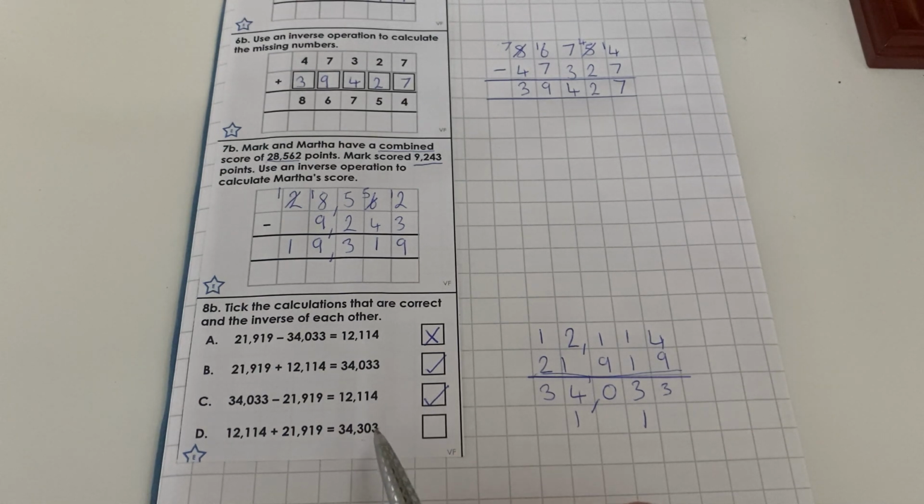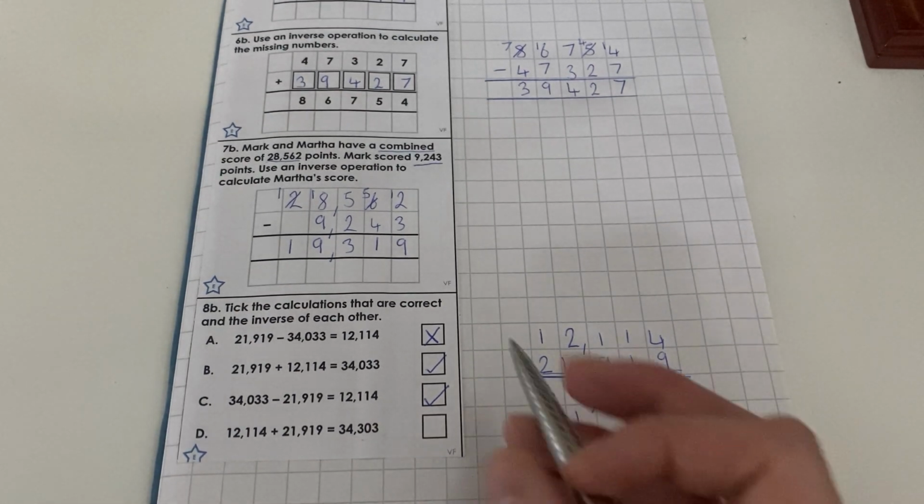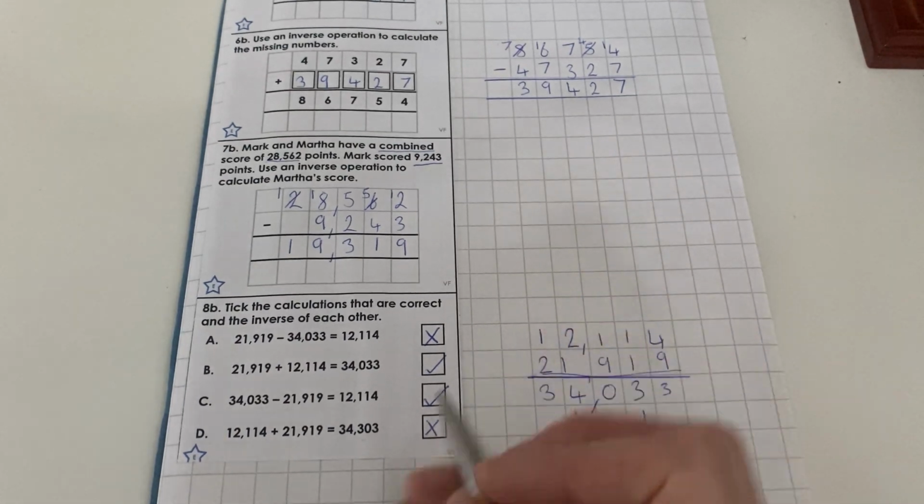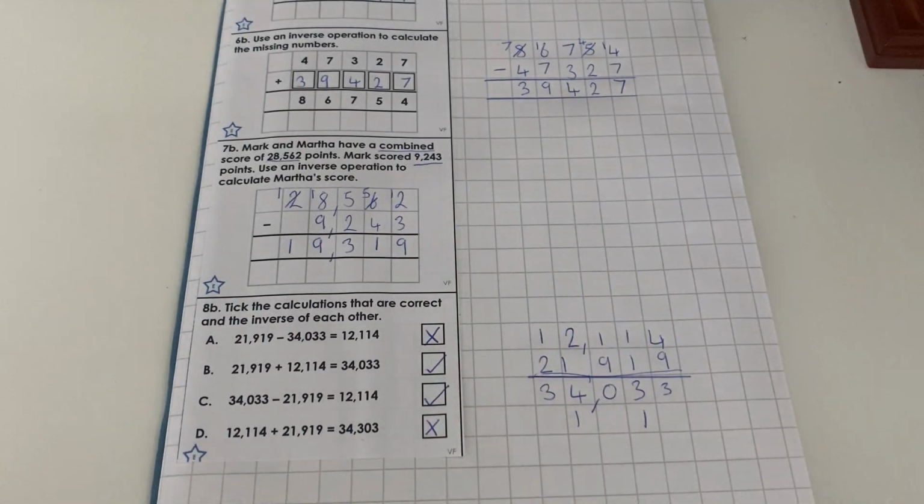So here what they're trying to do is trick you. See that they've put the 3 in the wrong place. So you've just got to be careful with that. So as we can see, this is incorrect because they've calculated this incorrectly. That's your learning for today's lesson.